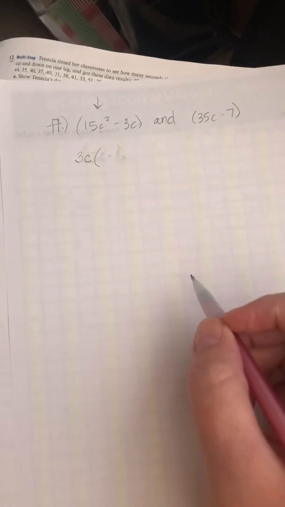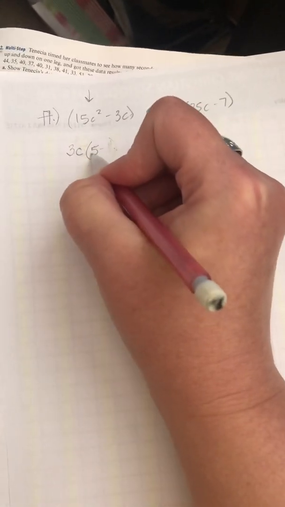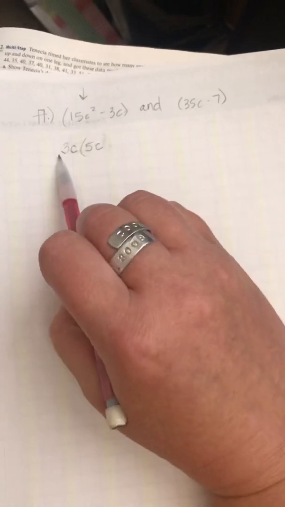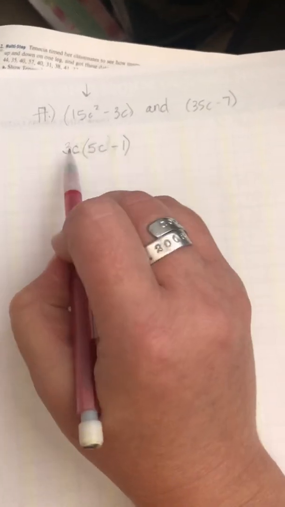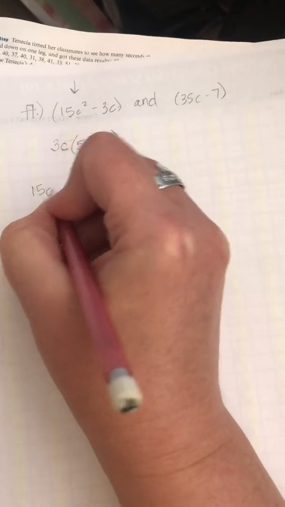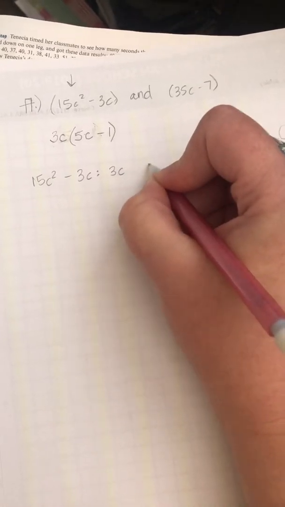Now, we're going to put in parentheses, what is 15 divided by 3? You're left with 5. And then c squared divided by c, you're left with c. Factoring is division. Now we're going to move to here, minus 3c. Negative 3 divided by 3 is negative 1. And then c divided by c is 1. So we're just going to leave it right here as negative 1. This right here, 3c and 5c minus 1 are the factors for 15c squared minus 3c. The factors are 3c and 5c minus 1.